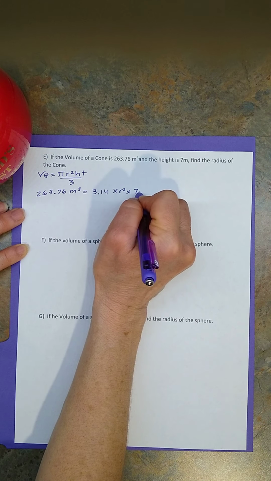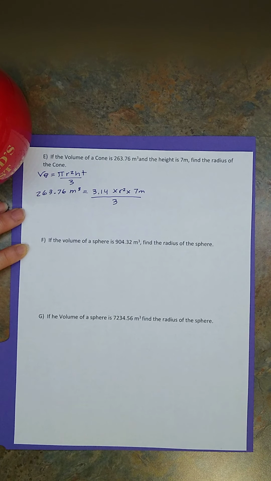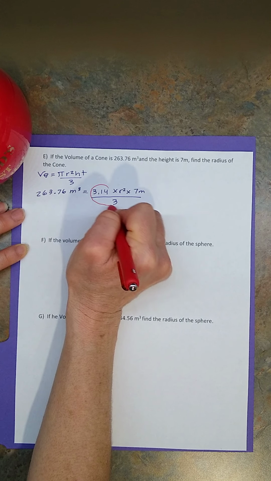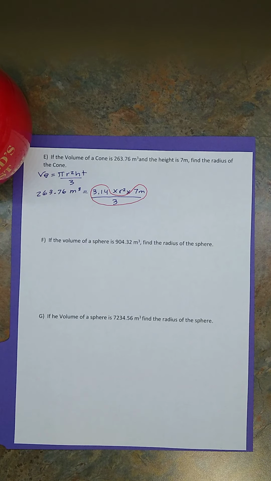Your height is 7. Now, Math 8, I want you to do all of that, just like we did with the cylinder. Punch in 3.14 times 7 and divide by 3.